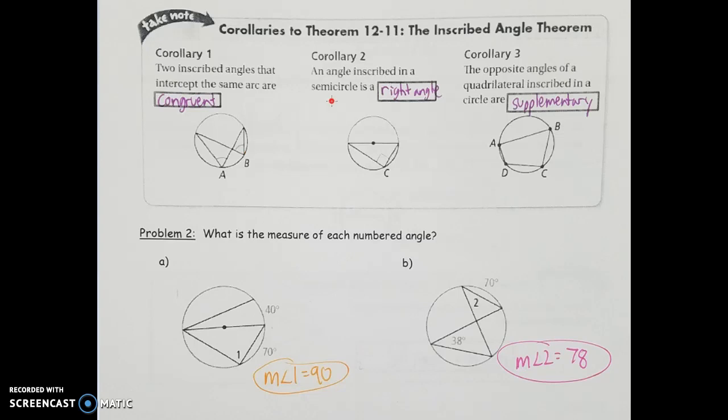Second corollary we saw on the last page: an angle inscribed in a semicircle is always going to be a right angle. Remember, a semicircle is 180 degrees, so half of that will be 90. And our third corollary is that opposite angles of a quadrilateral inscribed in a circle are going to end up being supplementary. So say for example, B and D are going to add up to 180, A and C are going to add up to 180, and we'll see why with some examples then towards the bottom.